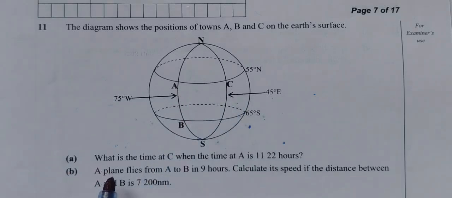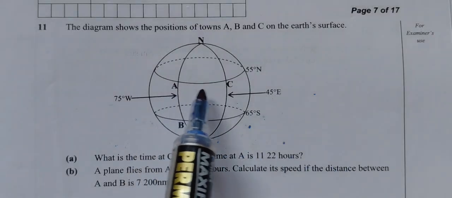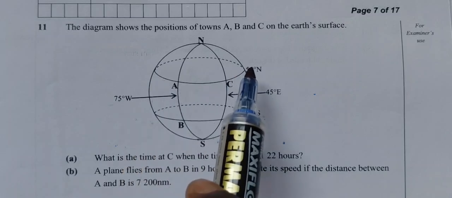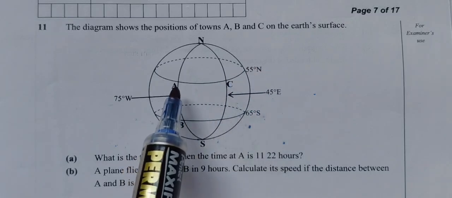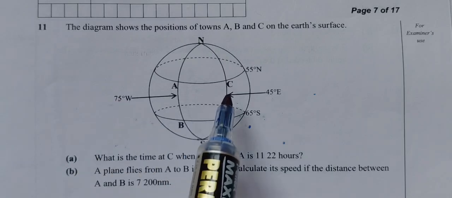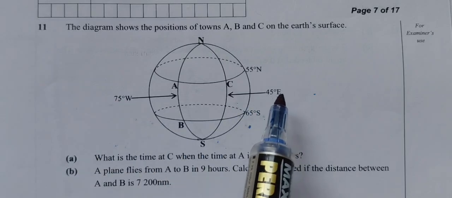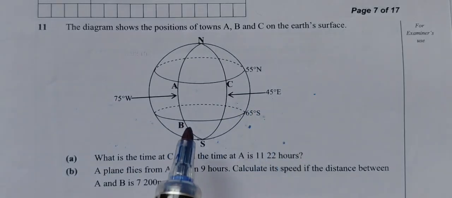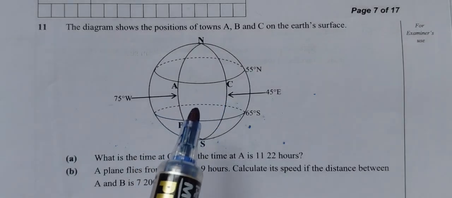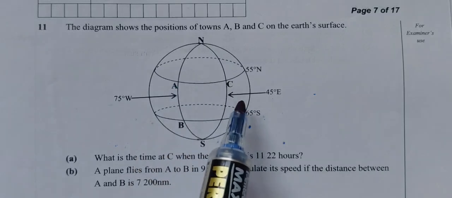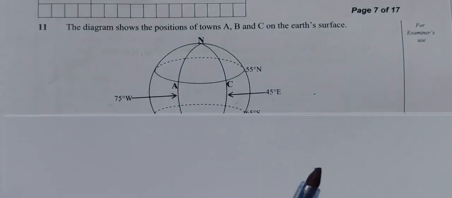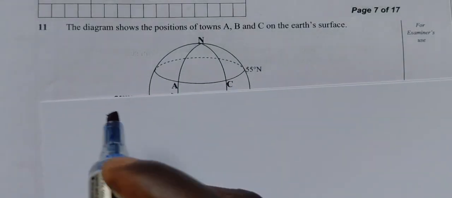Now for A, what is the time at C when the time at A is 11:22 hours? So now for the two towns, A and C, they are positioned on the same latitude, which is 55 degrees north, but different longitudes. A is on 75 degrees west and C is on 45 degrees east. So this simply means that to first of all get the time difference, we need to take note of the longitude difference. So the first thing we are going to do is get the longitude difference.